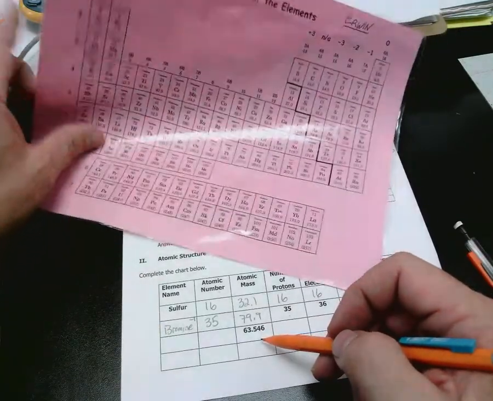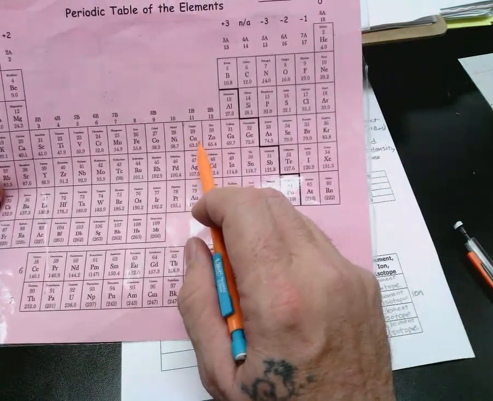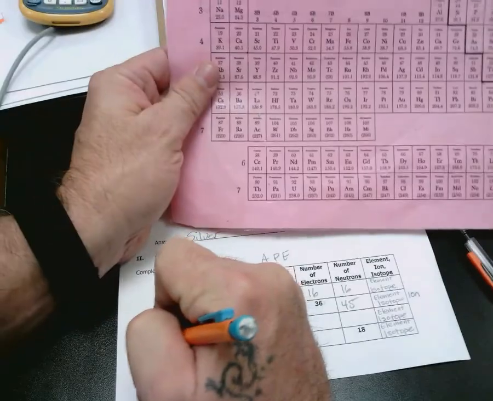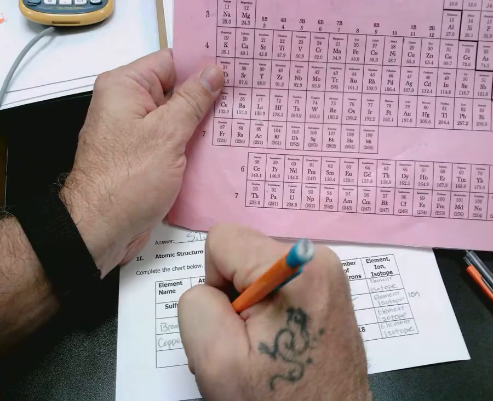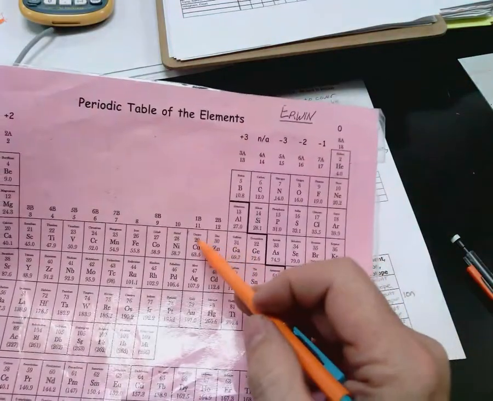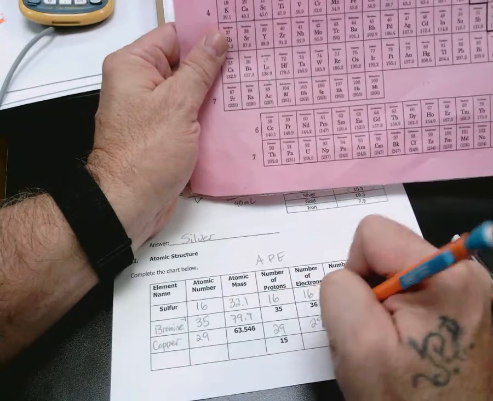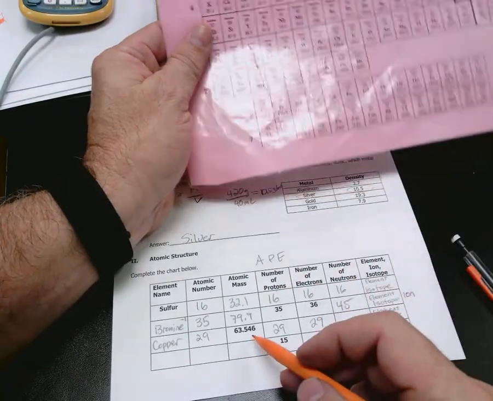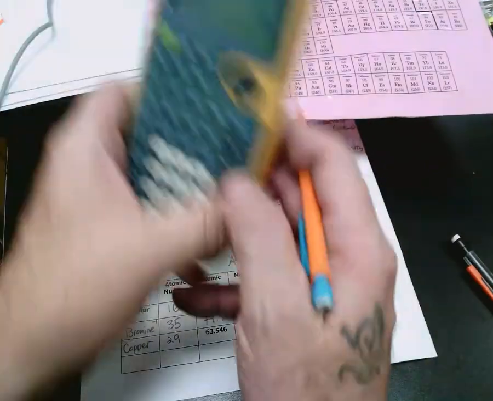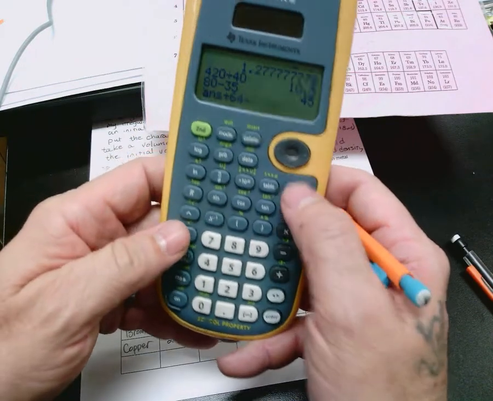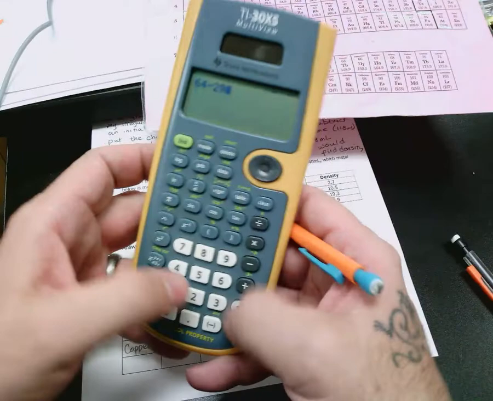63.546, so I'm going to find that mass here. 63.546, so copper. Its atomic number is 29, straight off the periodic table. Its number of protons is 29, its number of electrons is 29, and if I take the most abundant kind of copper, which is copper 64, 64 minus 29 equals 35.